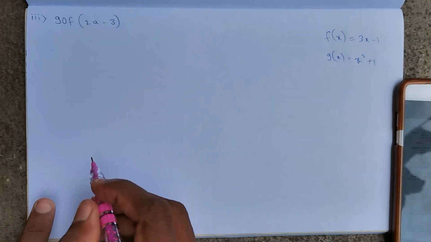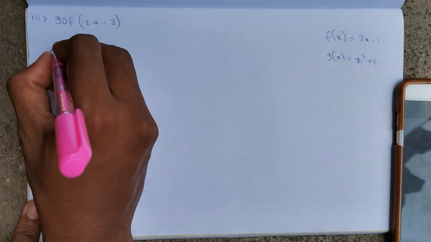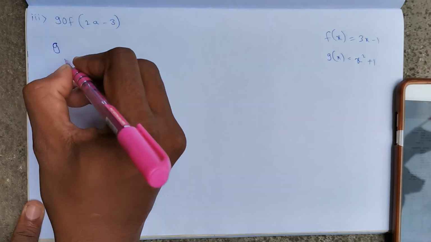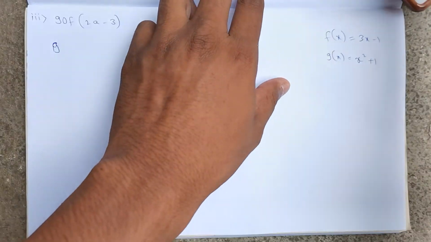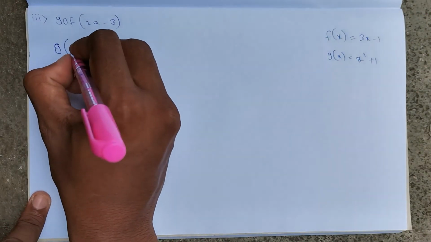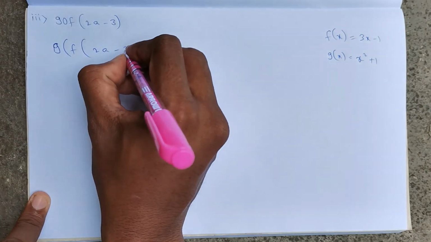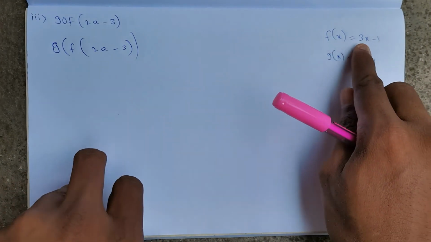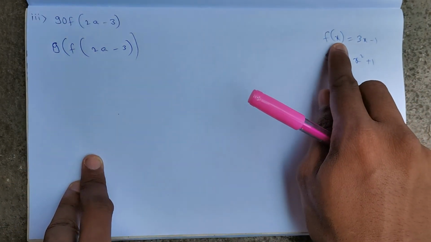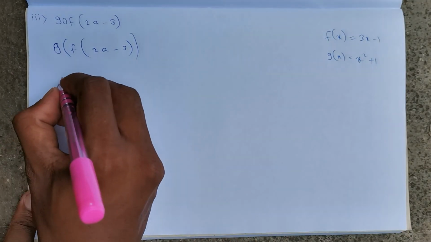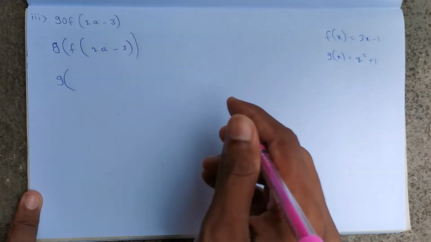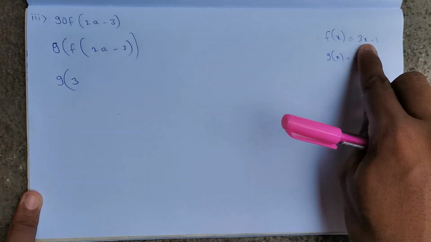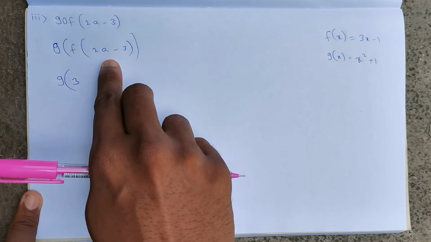Okay, the next question is, find the value of g of f of 2a minus 3. So that can be written as g of f of 2a minus 3. So actually f of x is equals to 3x minus 1. So in the place of x we need to substitute this total. So we get g of, here 3, in the place of x we need to substitute this 2a minus 3.